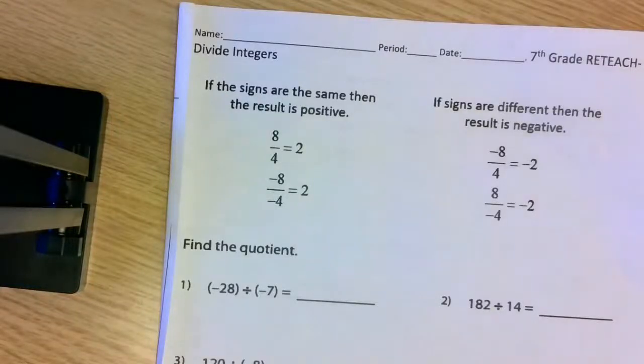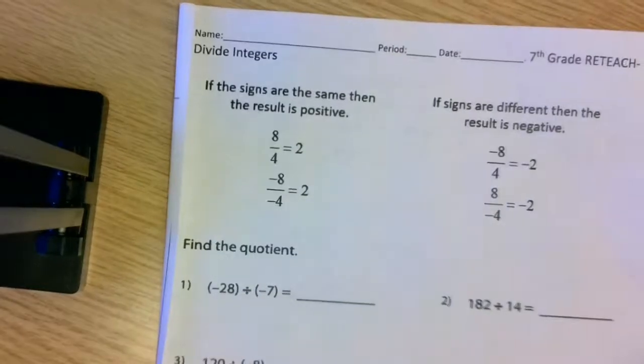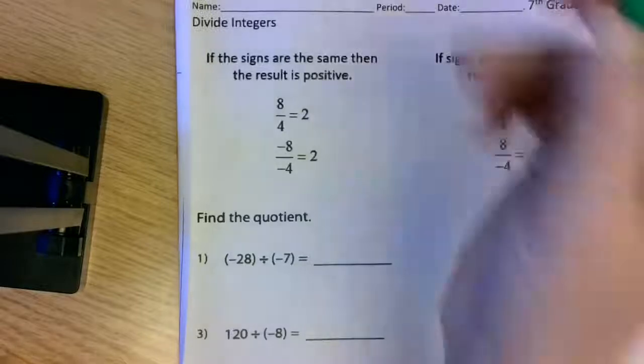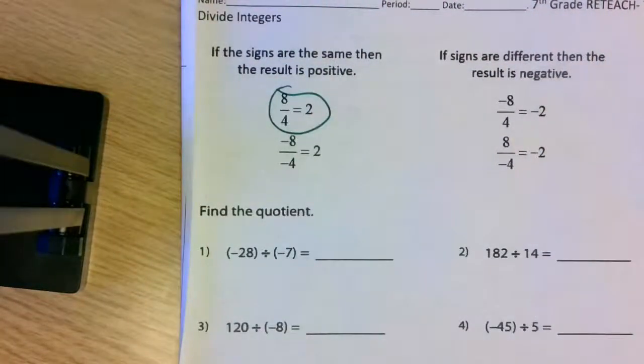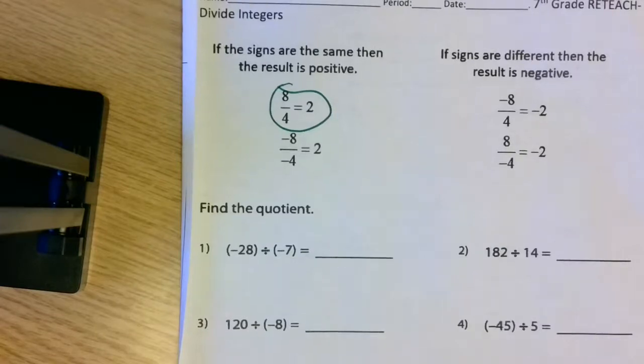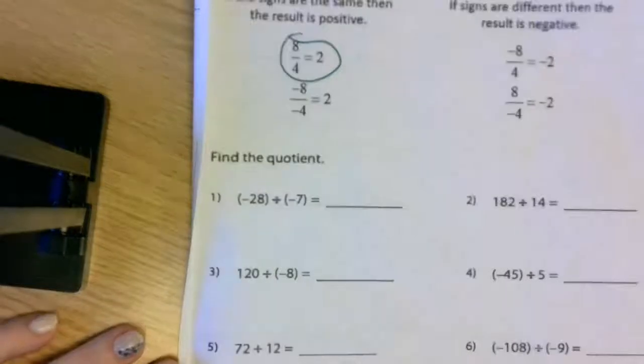Okay, for dividing integers, if they are the same, then you're going to have a positive answer, and if they're different, you're going to have negative. Now, don't be confused when you see a division sign that looks like this. Fractions are division, and our directions tell us we're going to be dividing the whole time, so that is a good hint. Alrighty, let's go ahead and try this out.